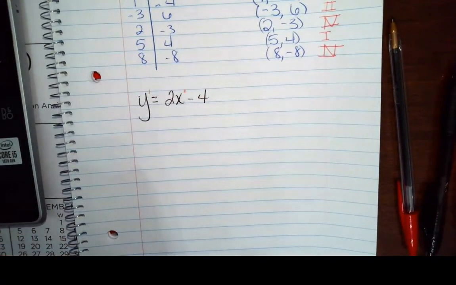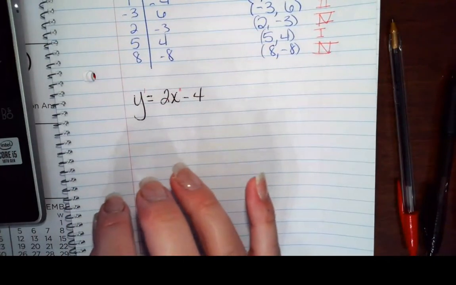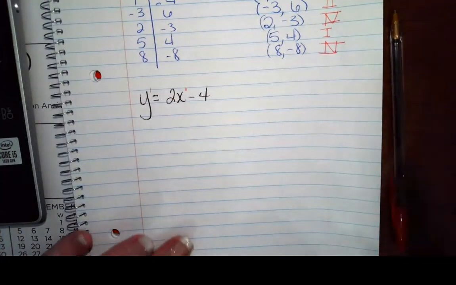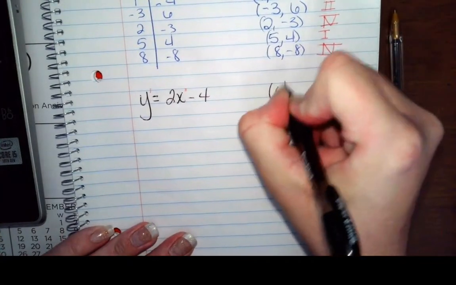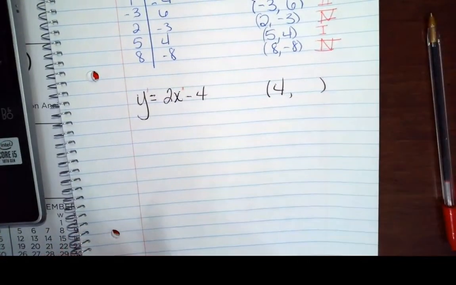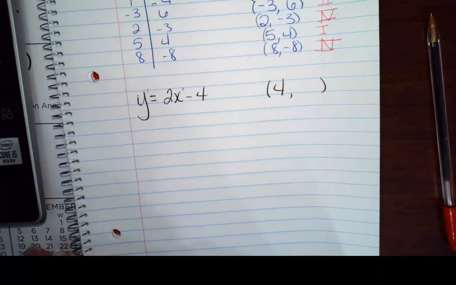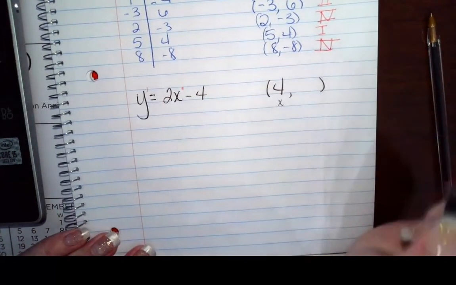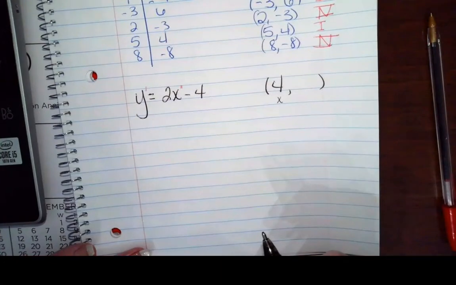Remember, this is like the little recipe that we use to find the line. So what happens if I ask you to substitute in a 4? What it's going to return is a single point on that line. Which coordinate is this? This is your x coordinate, which means I know an x value.